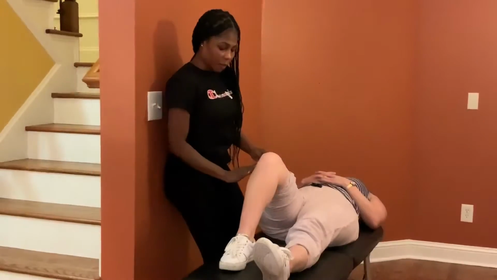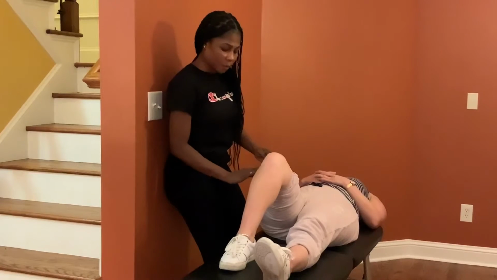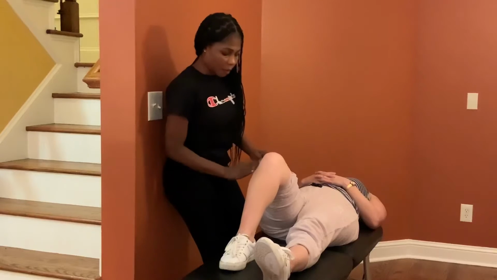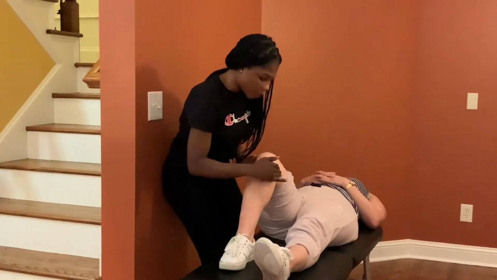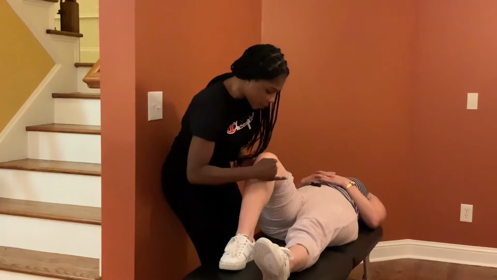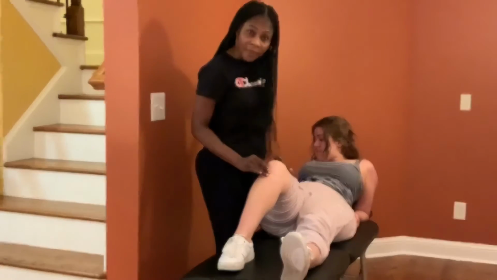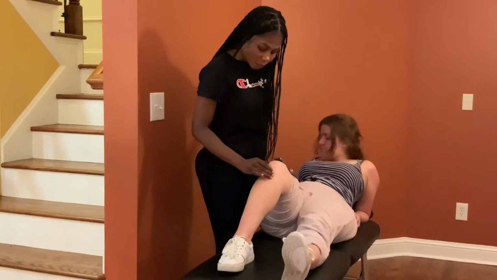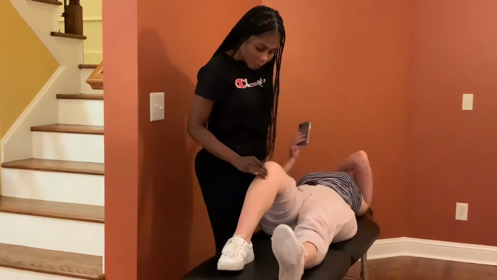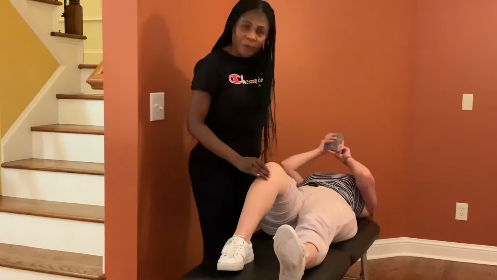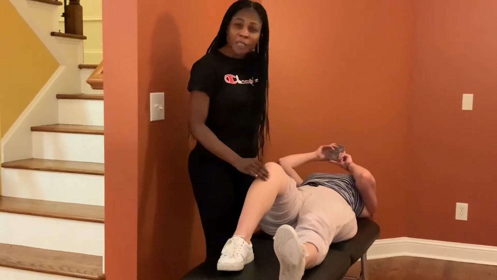Now palpating the lateral collateral ligament. And then we're going to move on to the medial collateral ligament. I'm now going to palpate the pes anserinus. And then we're going to palpate the three muscles affiliated with that.